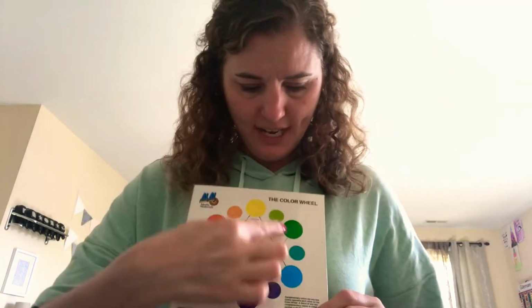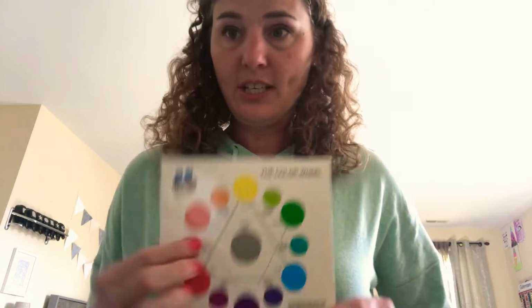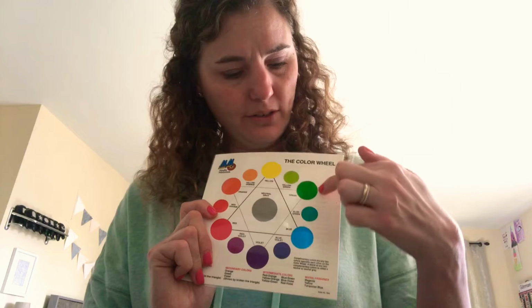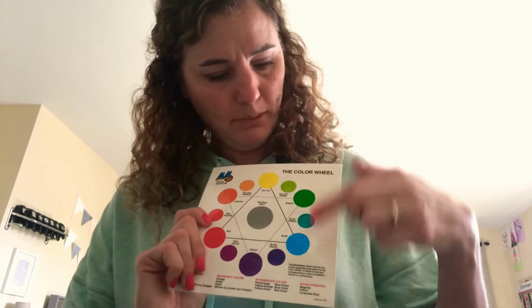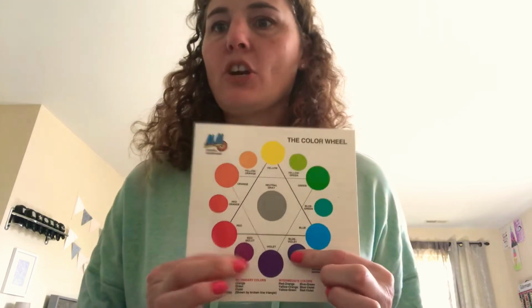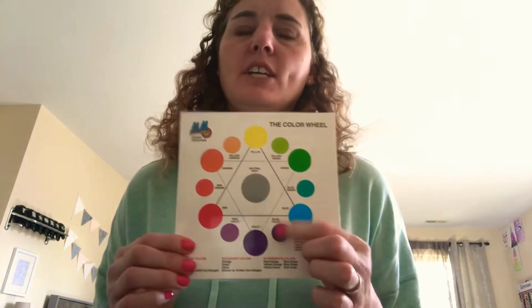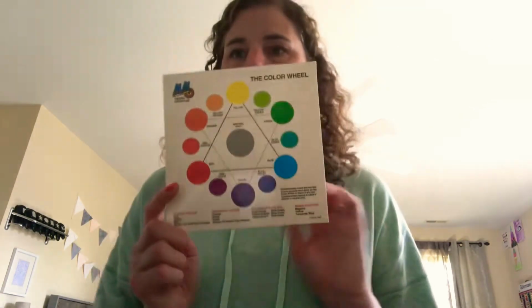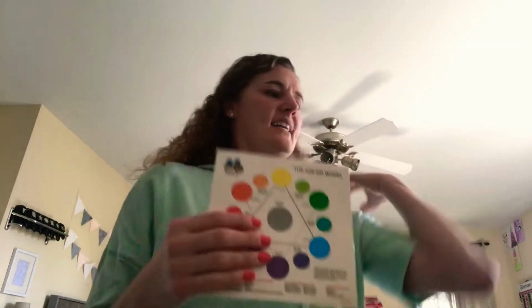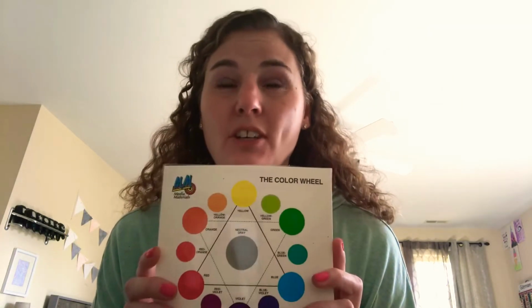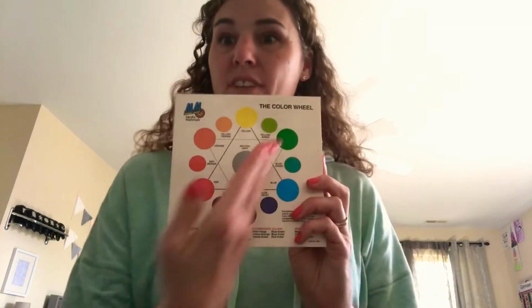So these little ones right here, if we put whichever one it's closest to, that will make your tertiary color, like 2 yellows and 1 blue, you'll get this yellow-green. So these little ones right here are called tertiary. Can you say that with me? Tertiary. Good.